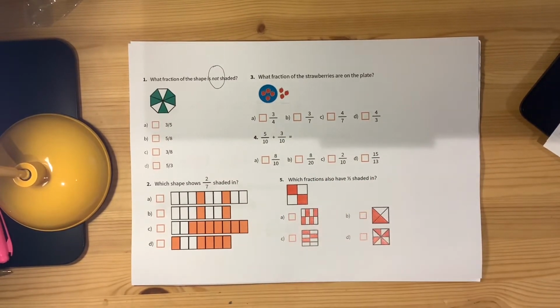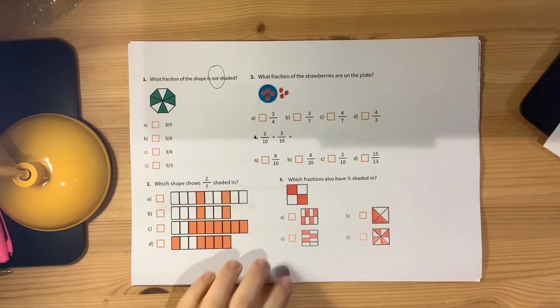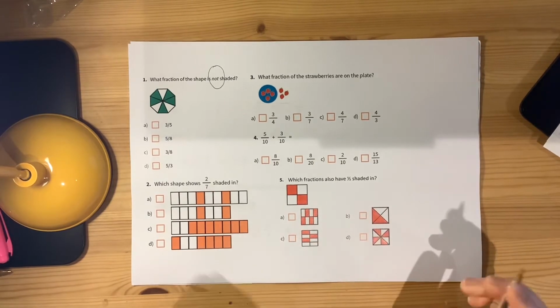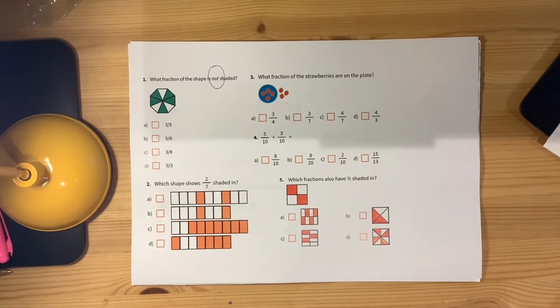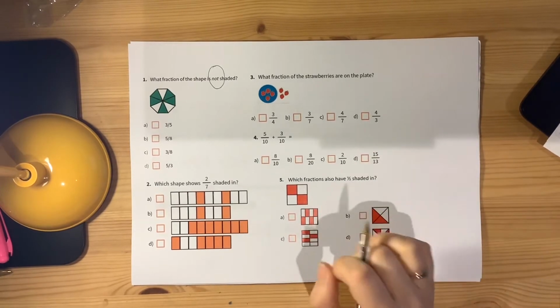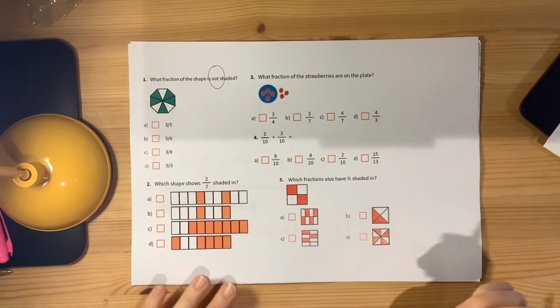And then number 5, what fractions also have half shaded in? So you've got some representations here, which ones also have a half shaded in? So if you pause the video and have a go, if you haven't already, and then I'm going to go through these ones before we move on to the next.